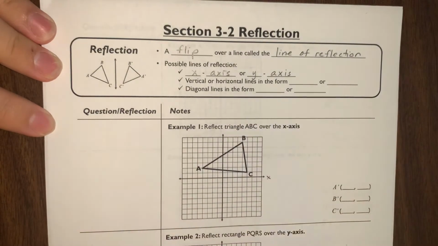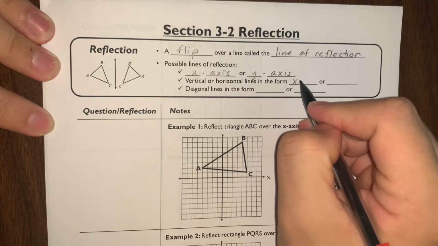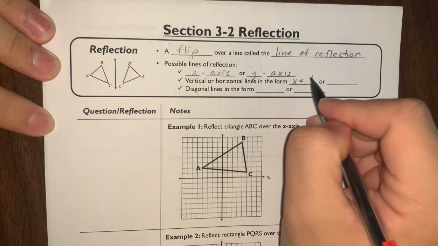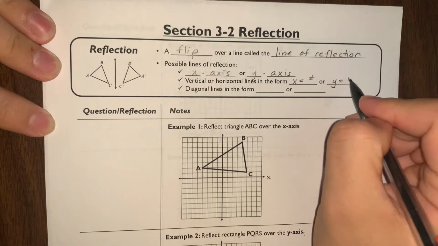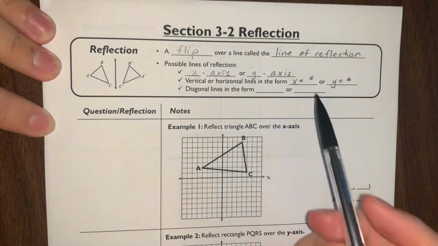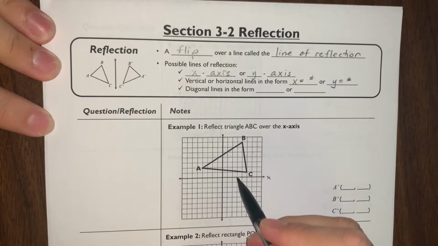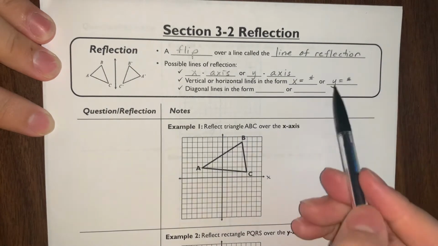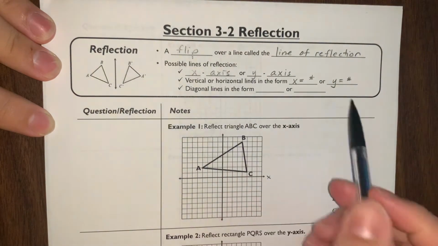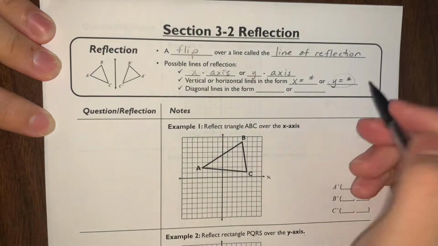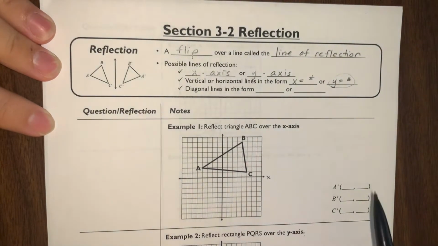So you just have to remember that vertical lines are in the form x equals some kind of number, and horizontal lines are in the form y equals some kind of number. I like to think of it as if it's x equals a number, it's going to cross the x-axis at that number. Or if it's y equals a number, it's going to cross the y-axis at that number. So this will inherently be a horizontal line, and this will obviously be a vertical line.